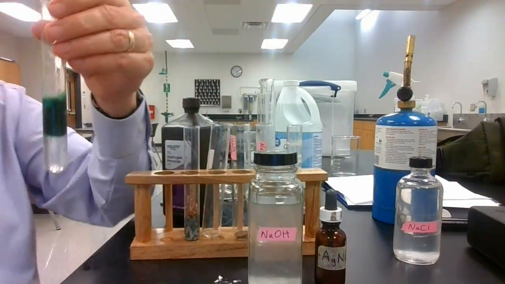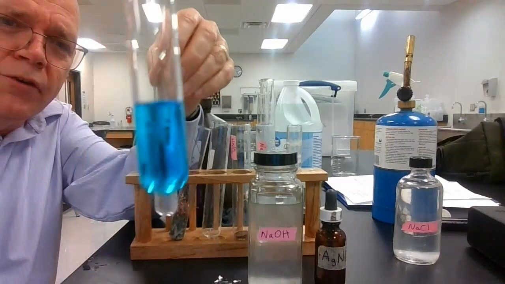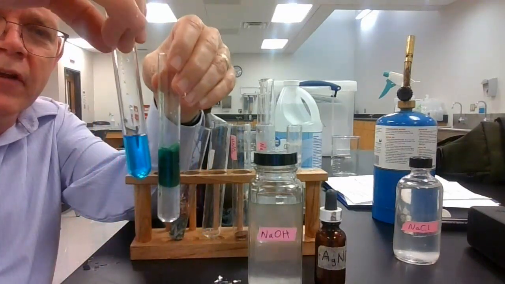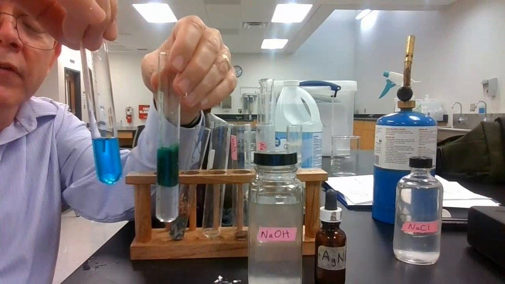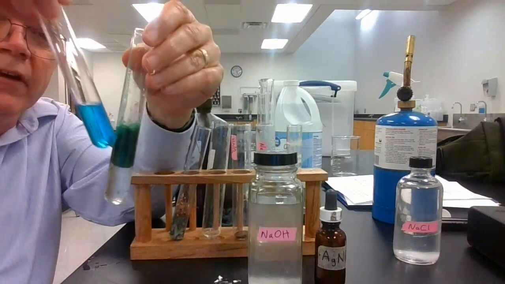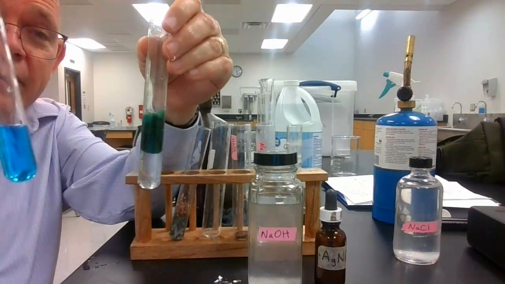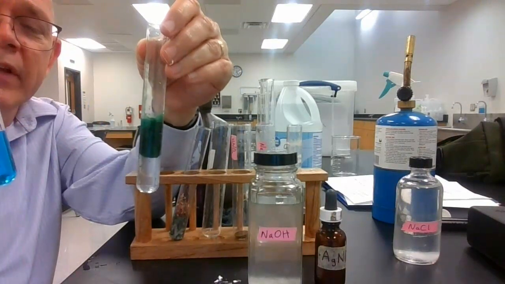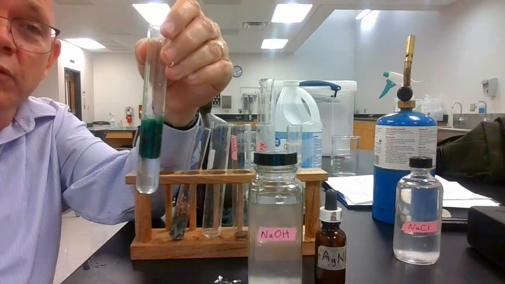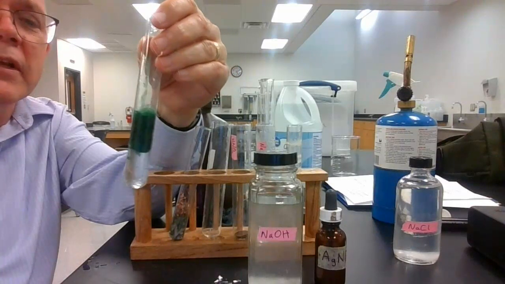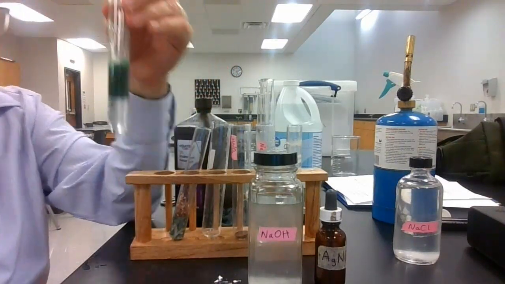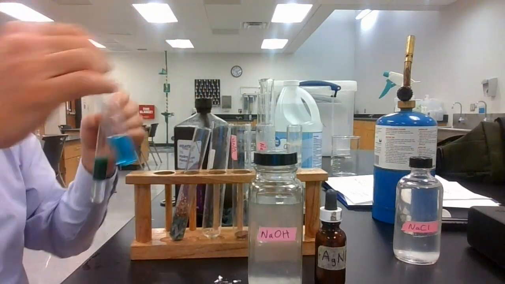Once again we have switching partners. The copper sulfate and the sodium hydroxide: the copper and the sodium have traded partners. So instead of sodium hydroxide, now we have copper hydroxide. That's what this precipitate is. And instead of copper sulfate, we end up with sodium sulfate, which is just a clear liquid and would be mixed in with that. So that's just another example where they both switched partners.